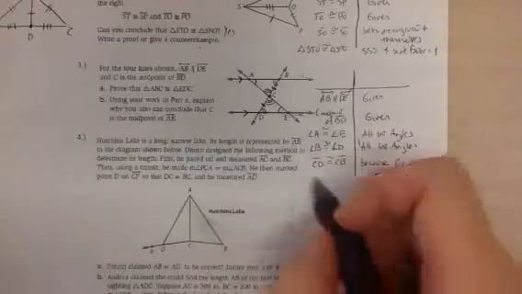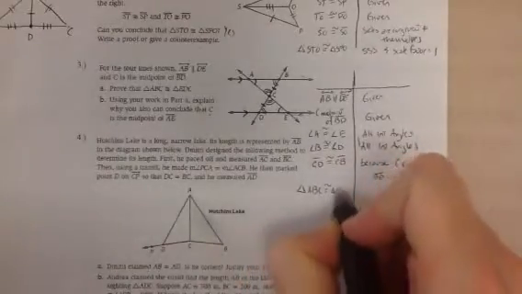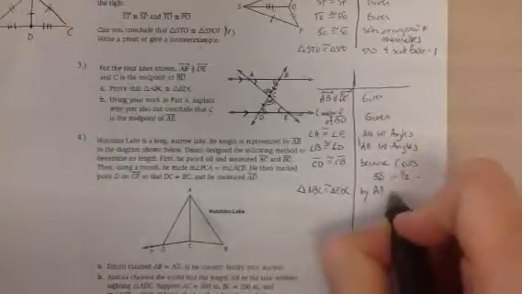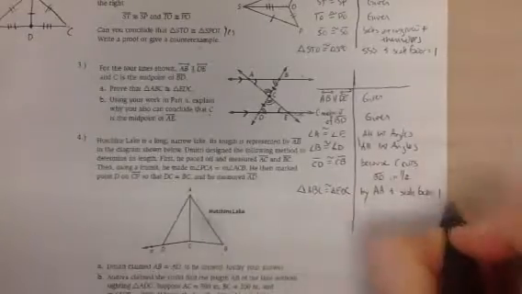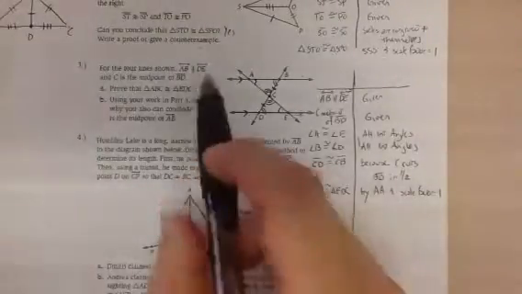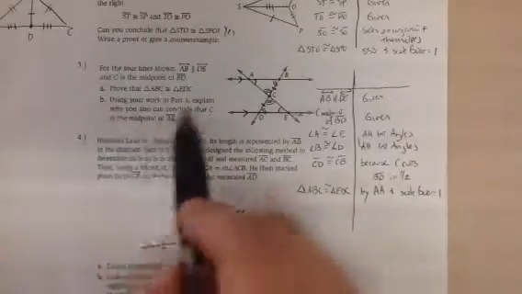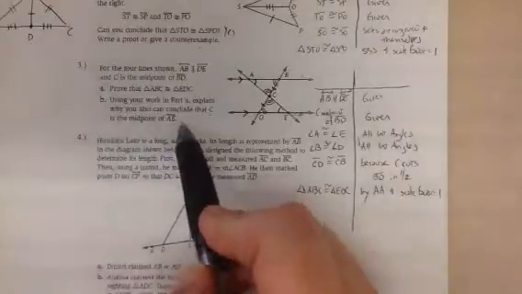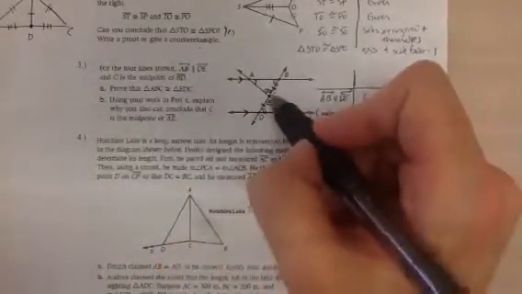So now, do we have enough? So this is enough to say triangle ABC is congruent to triangle EDC by angle, and scale factor equal to 1. So we proved triangle ABC is congruent to triangle EDC. Now, using your work in part A, explain why you can also conclude that C is the midpoint of AE. So now we can further that, explain why.